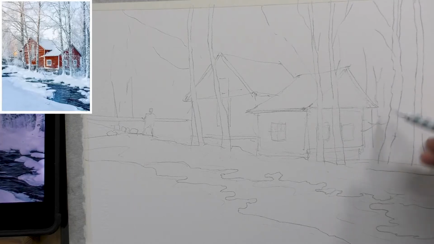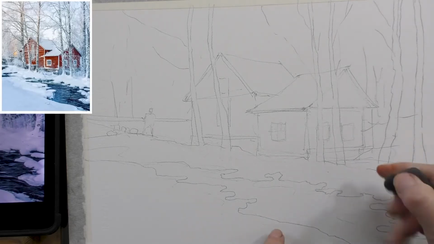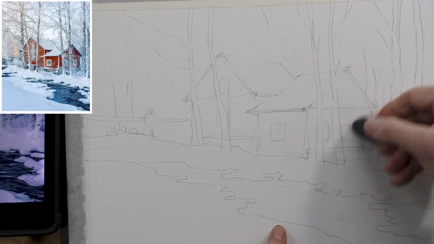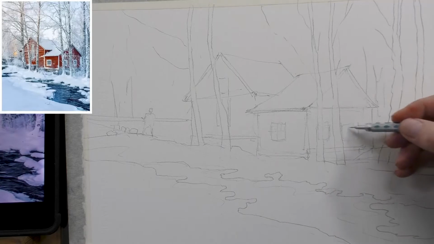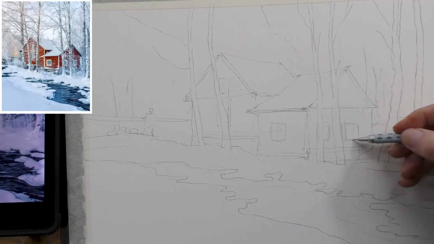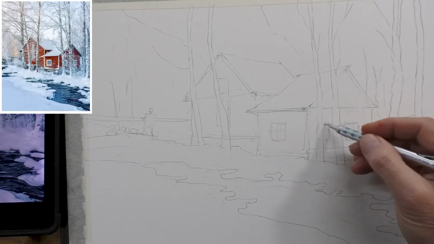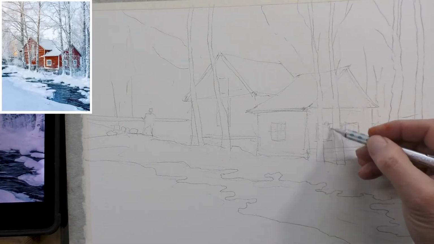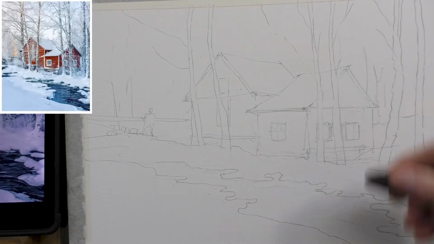But with watercolor, you show everything you do. So it's important to learn how to handle the brush. And all it takes is practice, just practice.